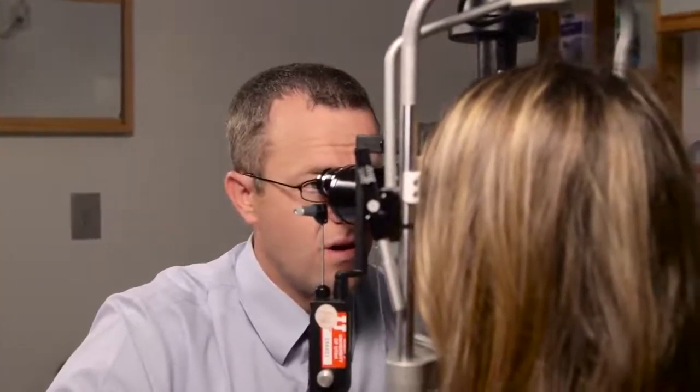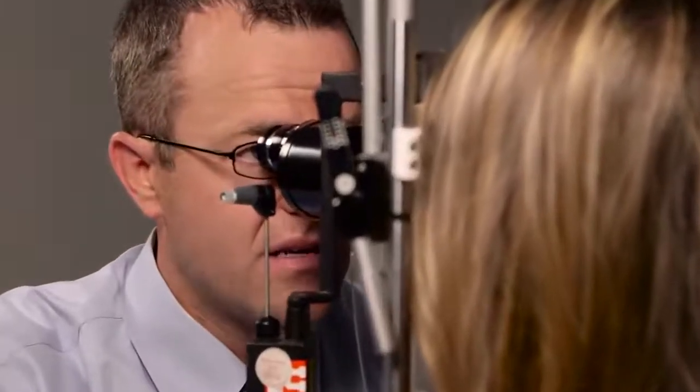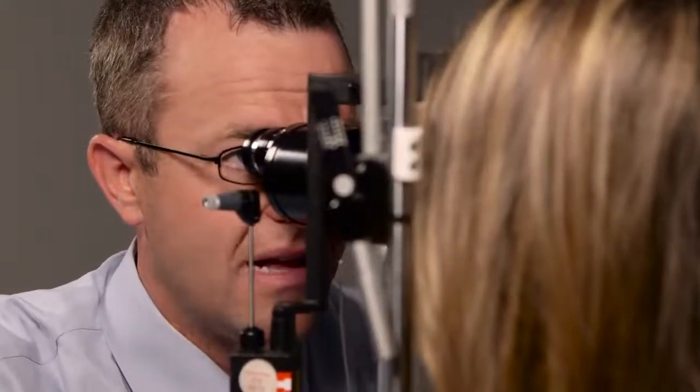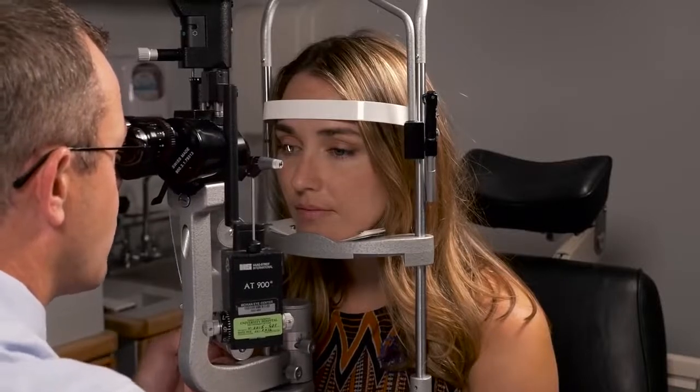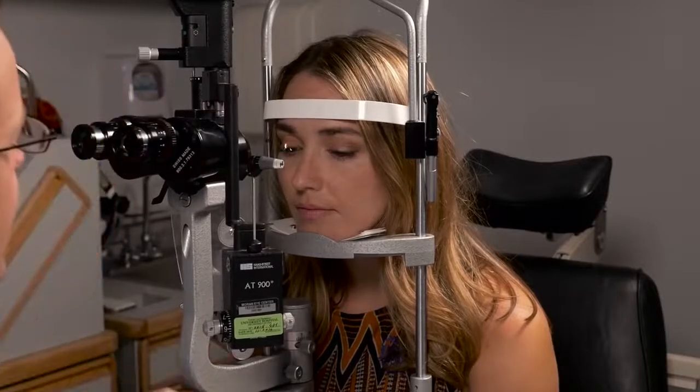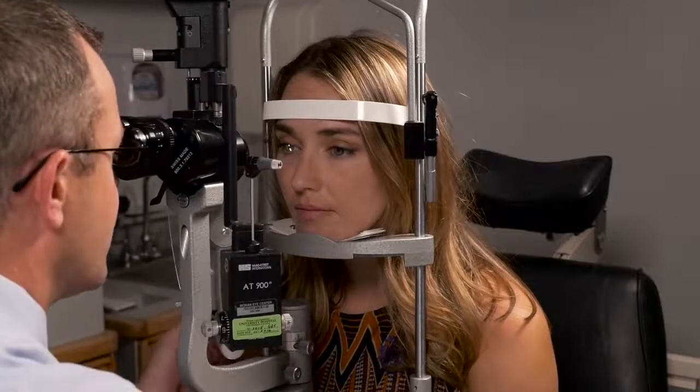So I'm just going to start her exam on her right eye. I start out by looking at her eyelids, and then I look at the conjunctiva and then the cornea. When you come to your cornea exam, that'll be a time where you start to narrow the beam.